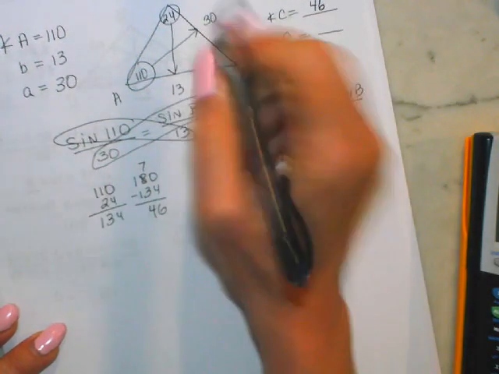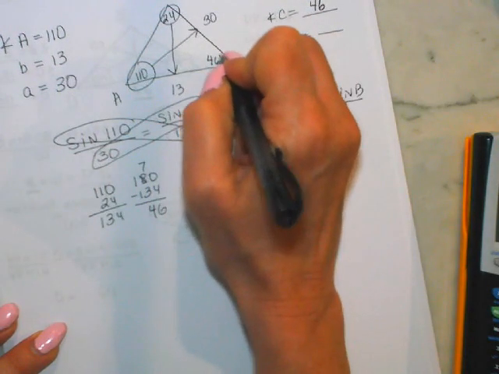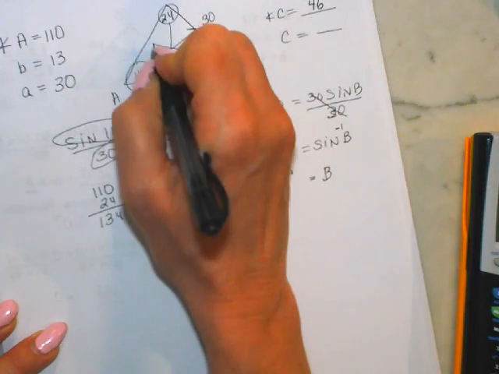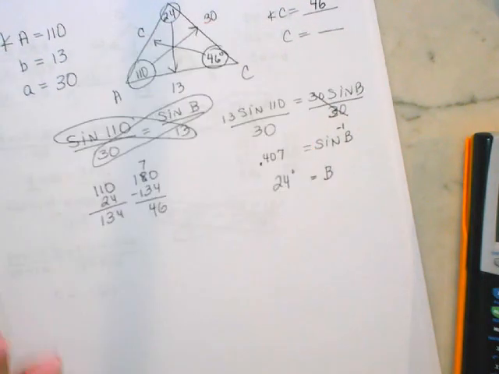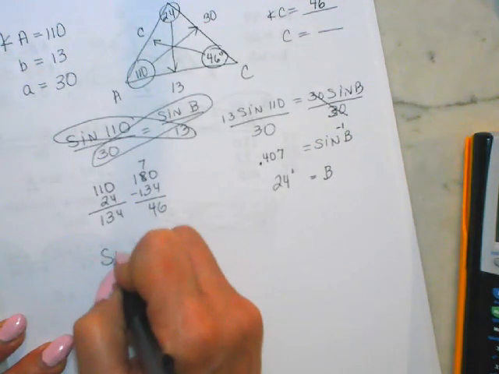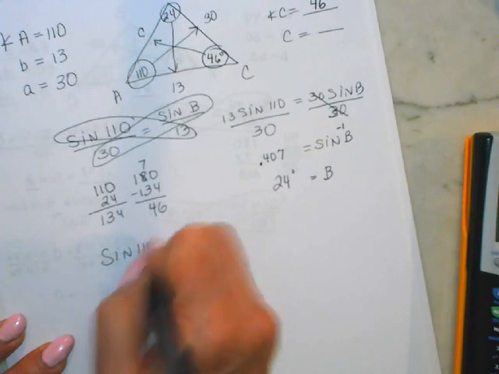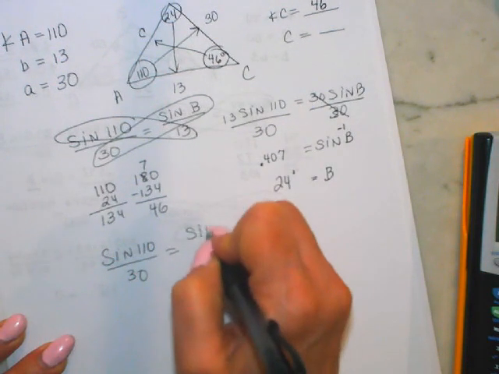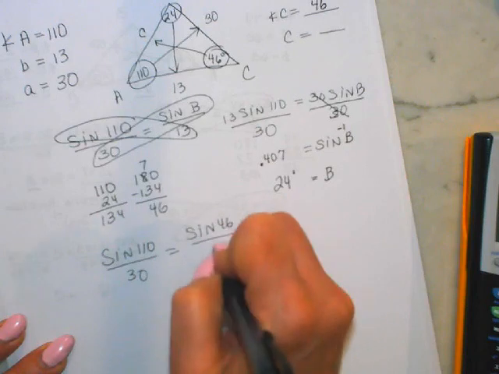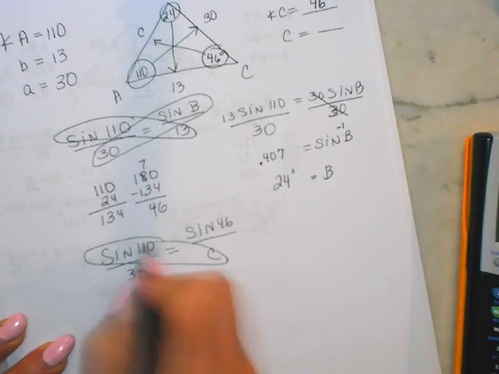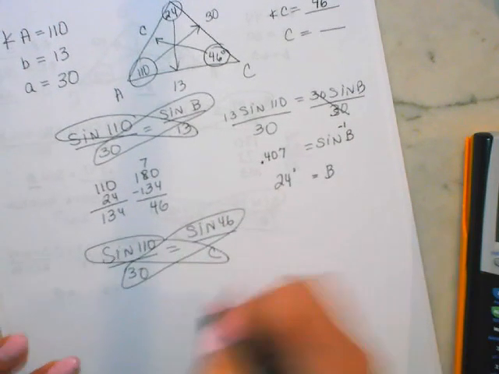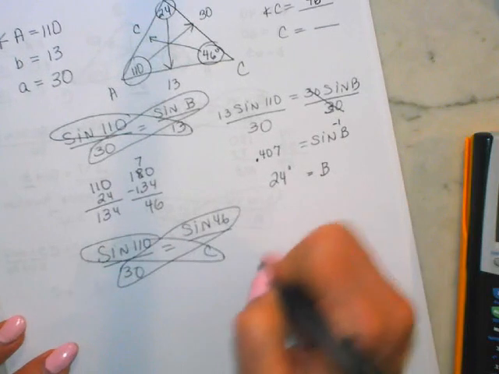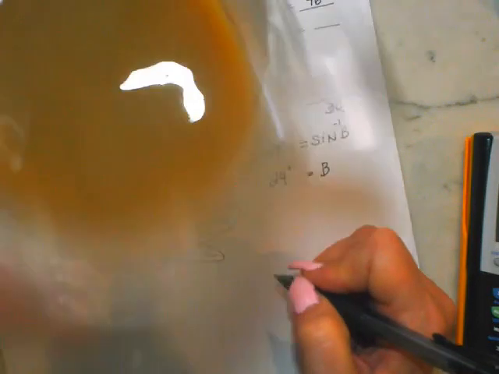46. Okay, so we're going to put 46. And now we're going to find little c. And because I know this angle is 46, I could set up a ratio with little c. So again, I'm going to use the sine of 110 over 30 is equal to the sine of 46 over little c. Do a little cross multiplication.